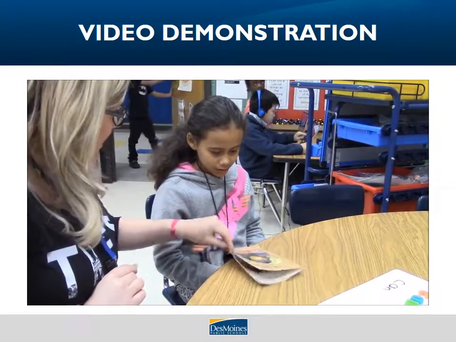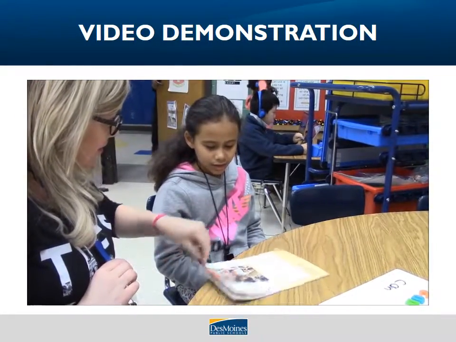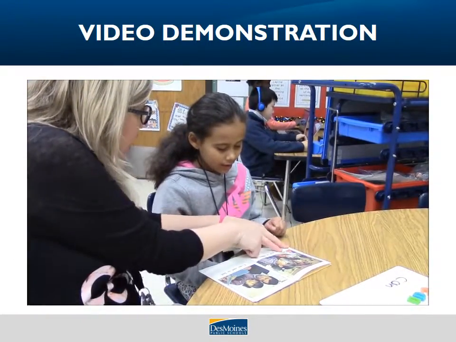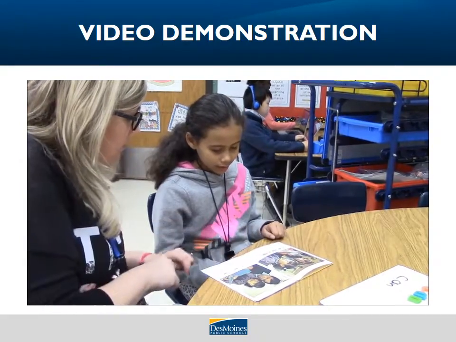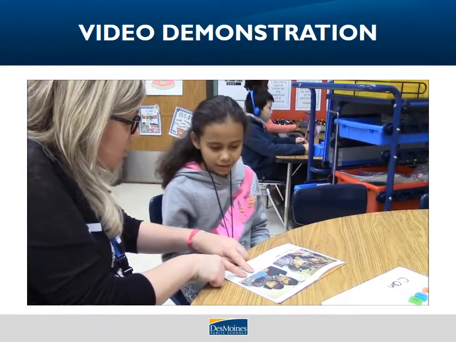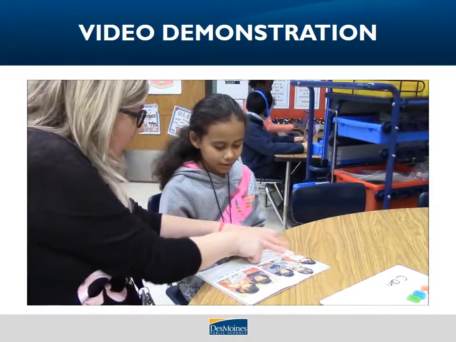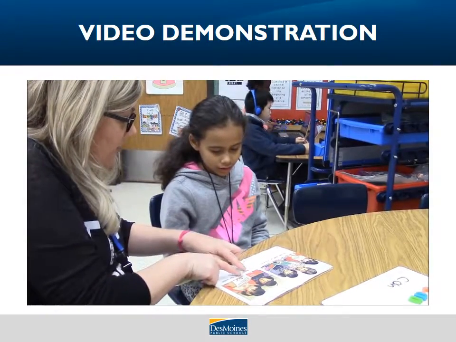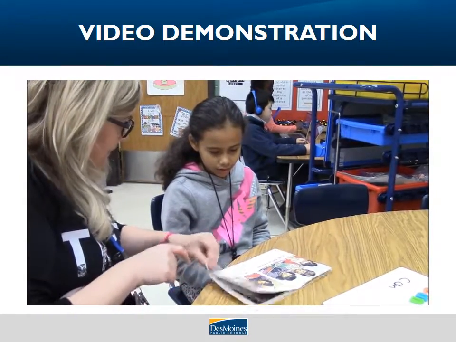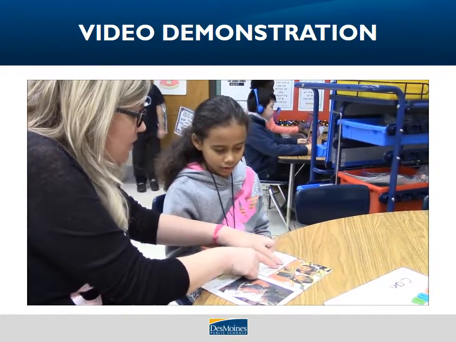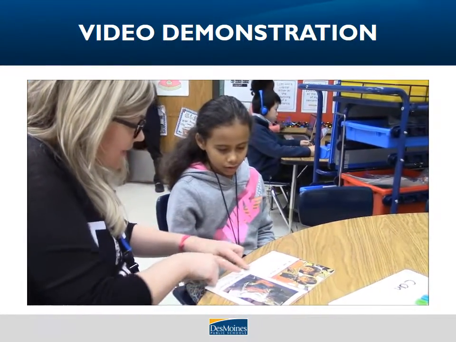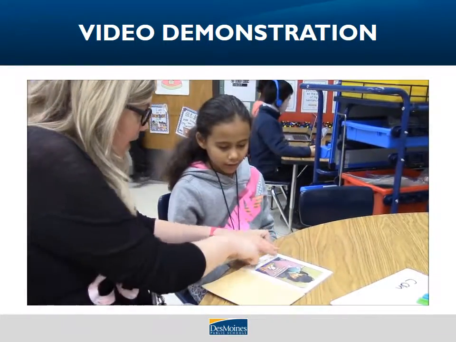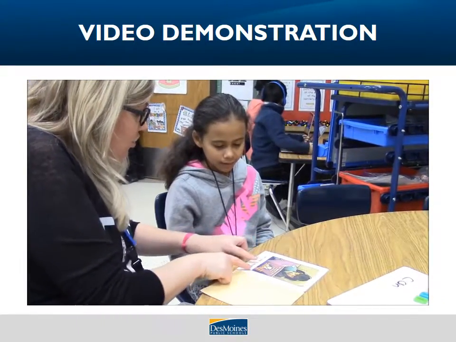I can read. Remember, the girl can read to everyone in her family. I can read to Mom. I can read to Dad. I can read to Grandma. I can read to my sister. I can read to my teacher. I can read to my friend. I can read to myself.